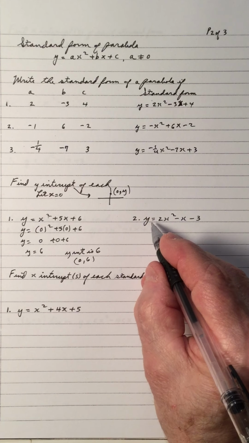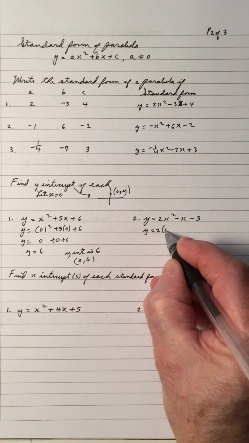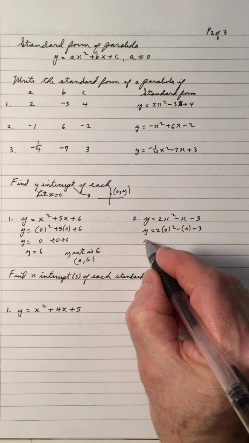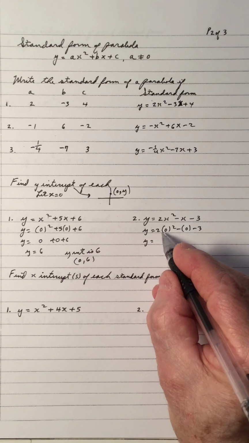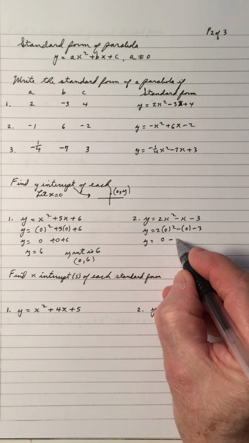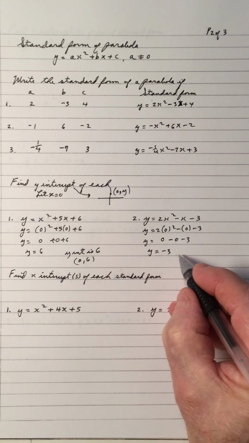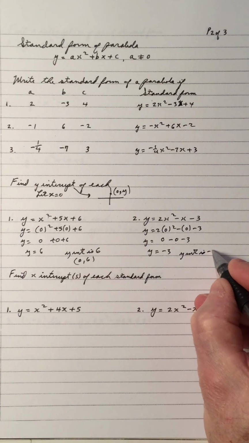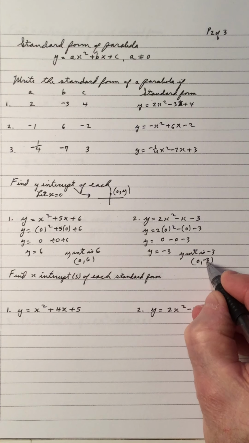And again, how do you find a y-intercept? By letting x equal 0 in the equation. So we sub 0 in the equation wherever I see an x. And we get 0 squared, 0 times 2 is 0, minus 0 minus 3. So y is -3. And again, the y-intercept is -3, or it's the point x is 0, y is -3.